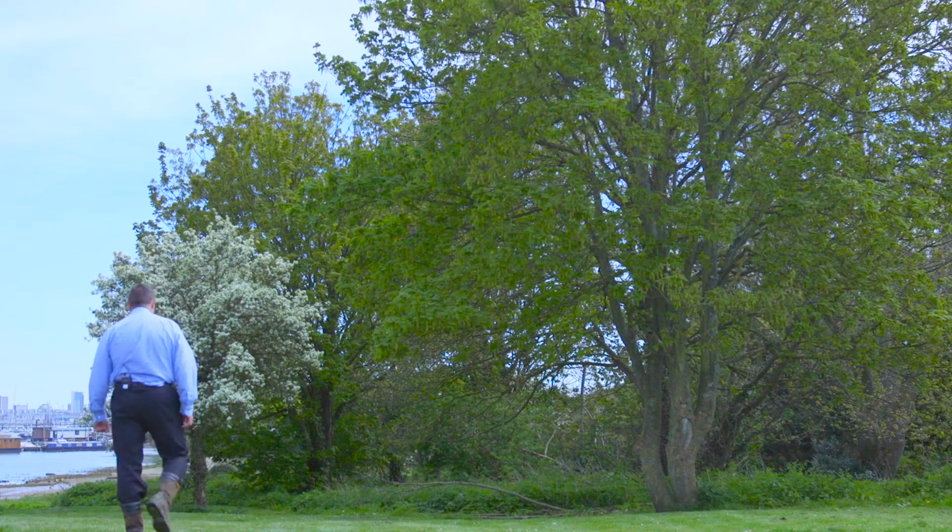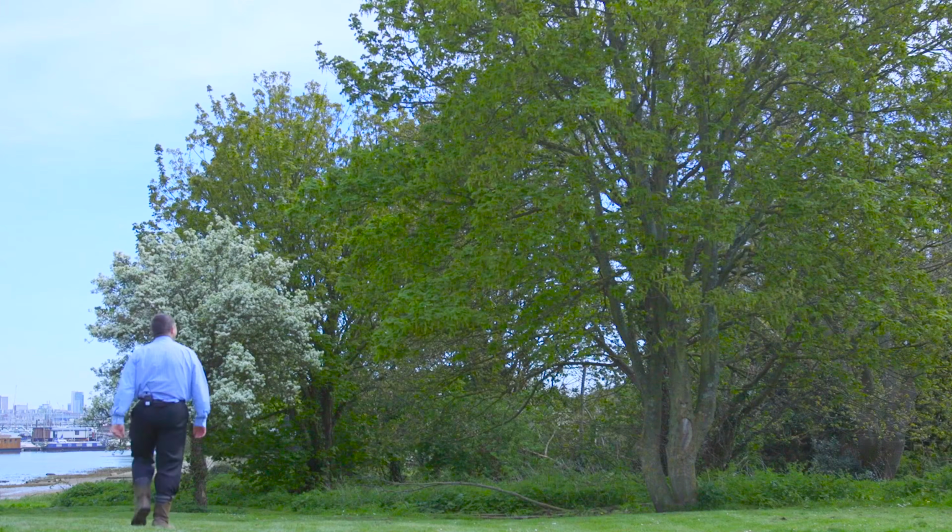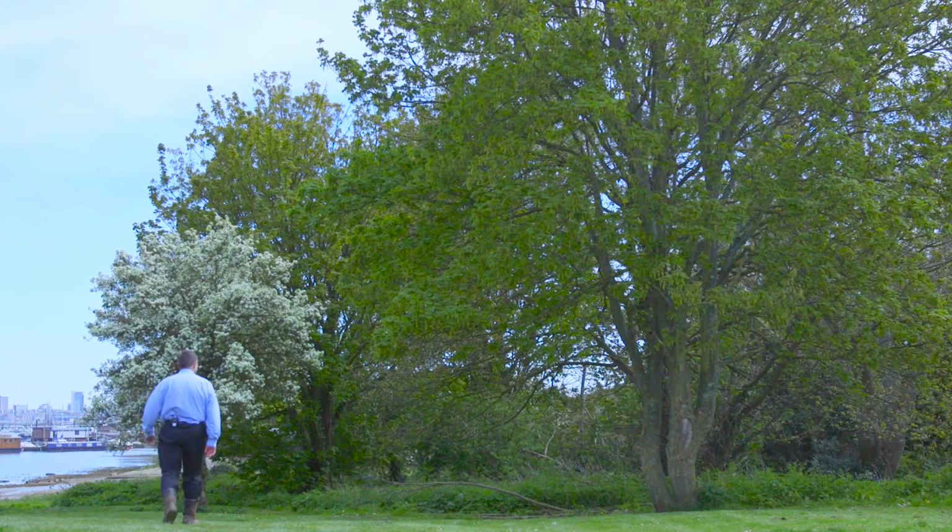As you approach the tree, you look for cracks in the soil or mounds and dips in the ground indicating movement of the root plate.